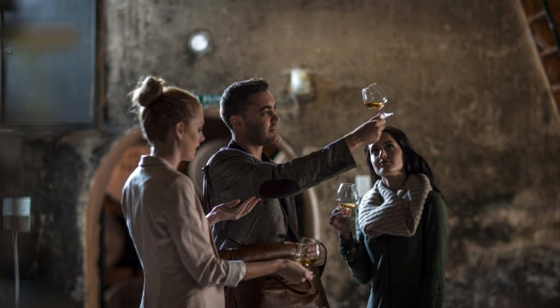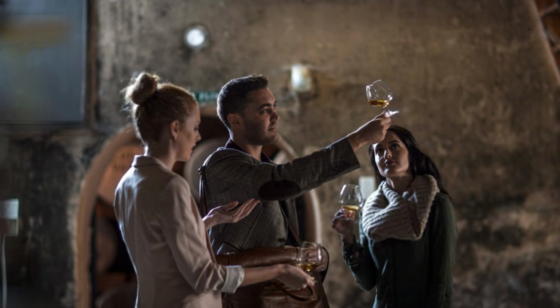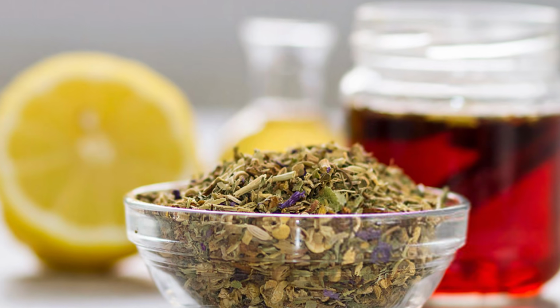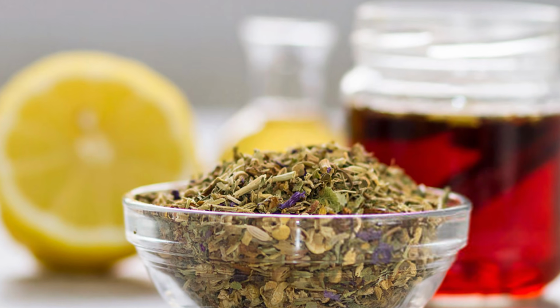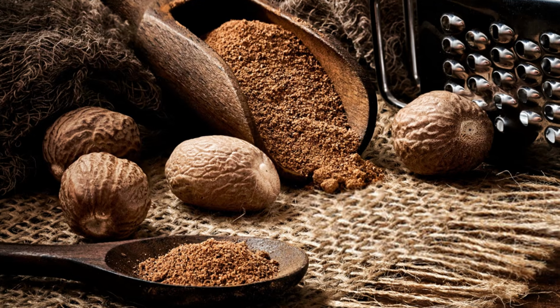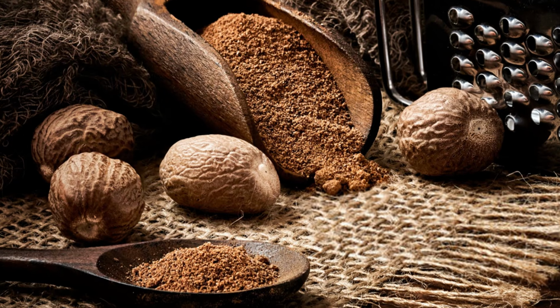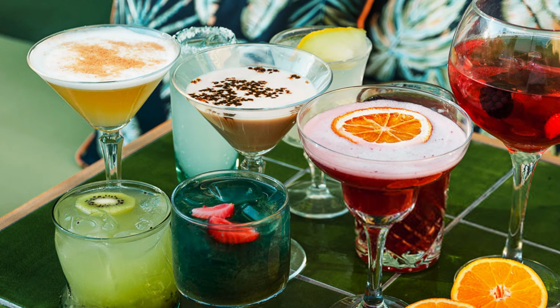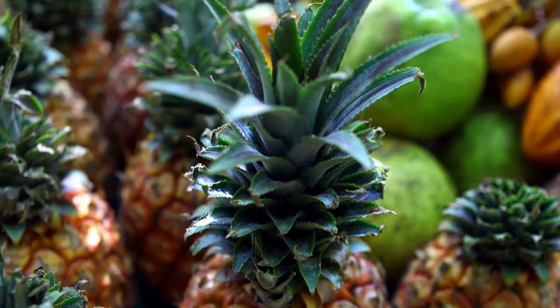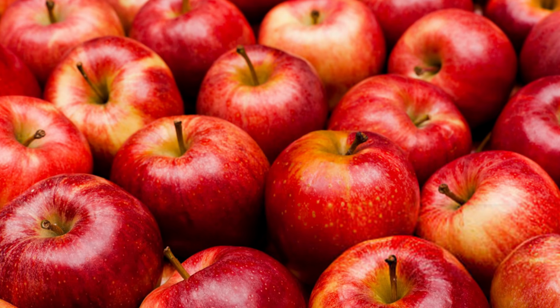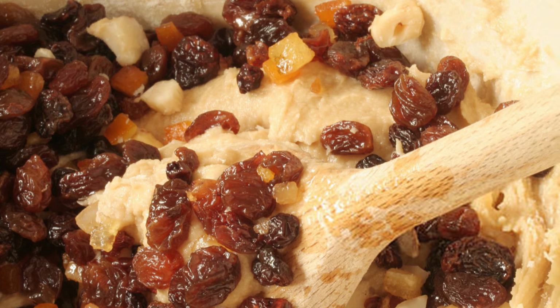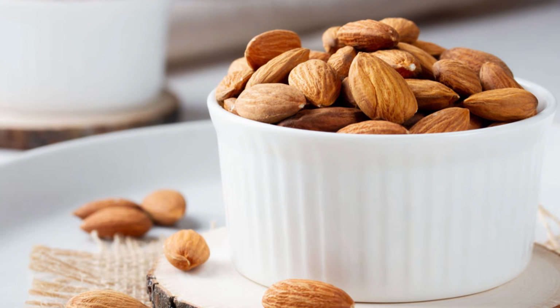Spicy. Spicy characteristics can be derived naturally from the aging process in wooden barrels or the addition of spices during production. Spicy notes include cinnamon, clove, and nutmeg. Fruity. Fruity flavours in rum can range from tropical fruit like pineapple and orchard fruits such as apples to darker fruits like raisins. Nuts such as almonds are also associated with fruity flavours.